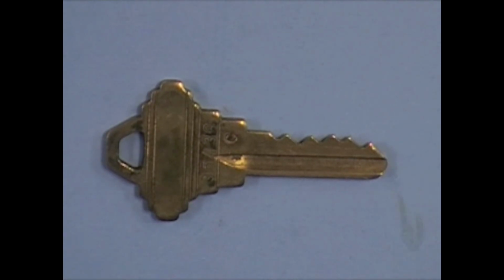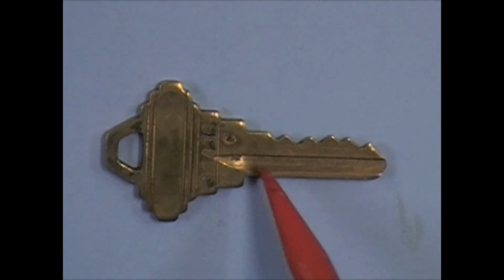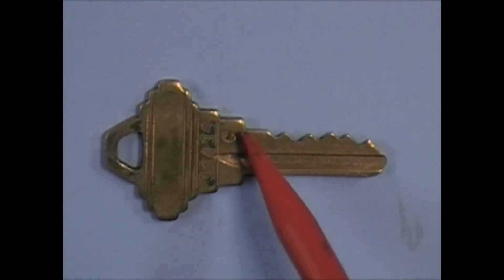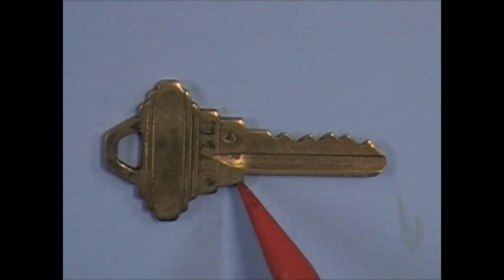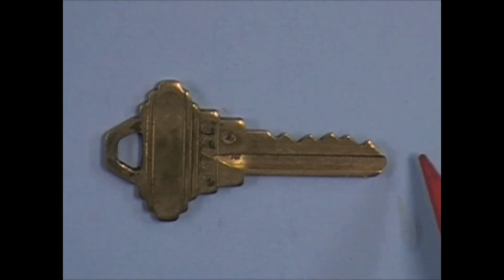The parts of the key, the handle of the key is called the bow. The other end is called the tip. The long part is called the blade. The grooves are called the milling of the key. This key has shoulders. It has 2 shoulders, one on the top, one on the bottom. Some keys do not have shoulders. They are stopped by the tip of the key when they go into the lock.